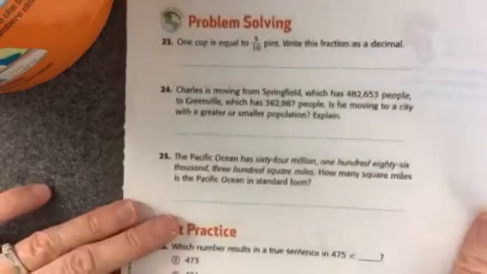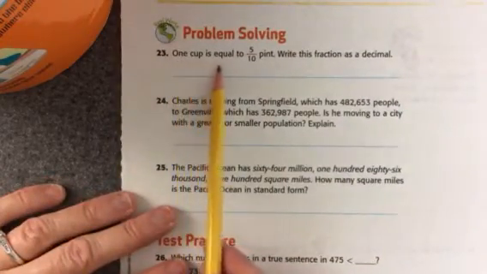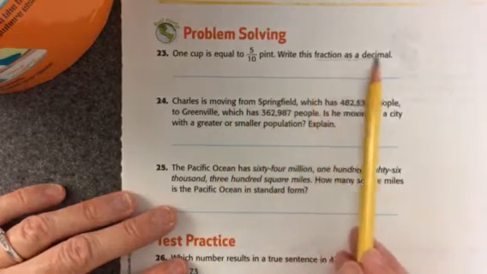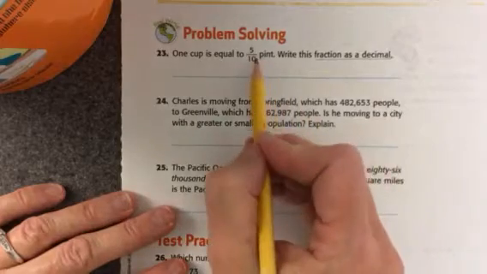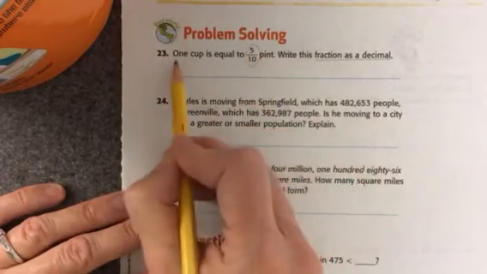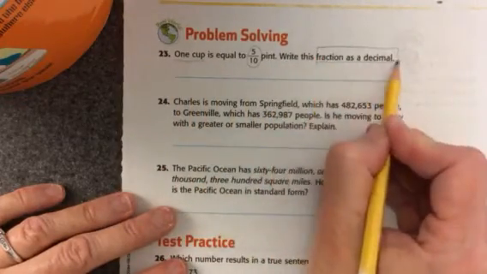Okay, and then you get to do some problem solving. Let's go through them together. The first one, 1 cup is equal to 5/10 of a pint. Write this fraction as a decimal. Okay, this is what we know, 5/10. 1 cup is equal to 5/10. And what you need to do is write it as a decimal.